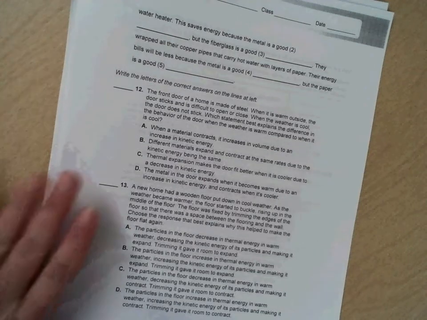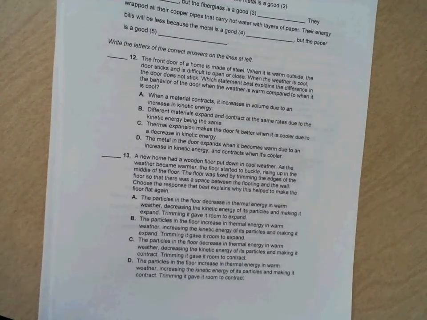And so the answer to number 12 is D, because it's an increase in kinetic energy, and it contracts when it's cooler because that's a decrease in kinetic energy. Now, this is all going back to stuff we've learned previously, because we're going back to kinetic and potential energy. Number 13, the correct answer is B.